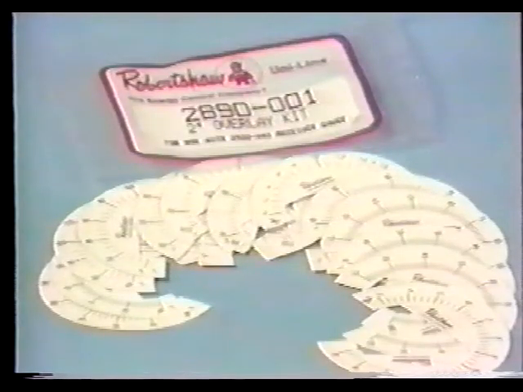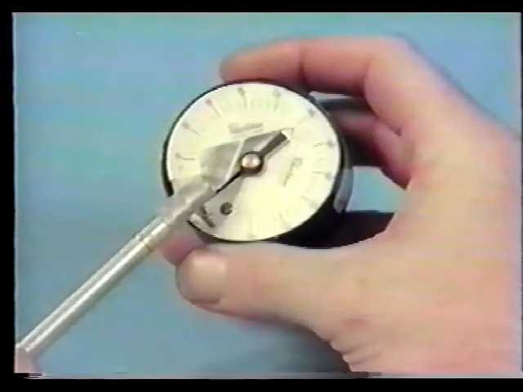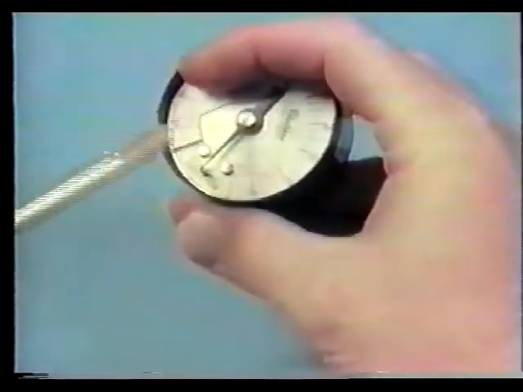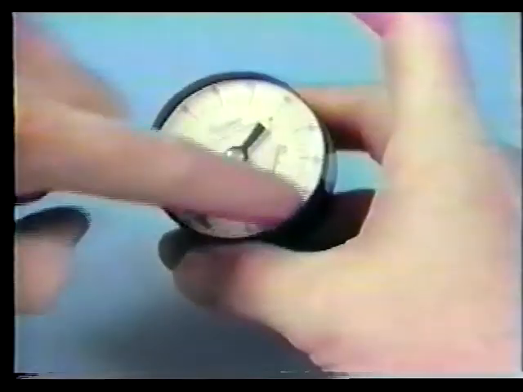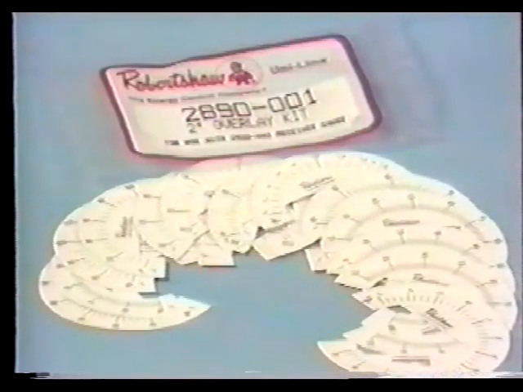Robert Shaw includes with its receiver gauges an overlay kit. This kit provides the most common transmitter ranges on peel and stick overlays that may be applied to the face of the receiver gauge to allow reading engineering units directly from the gauge face. This eliminates the need to calculate these readings or to obtain a specific gauge with the appropriate scale range on it.